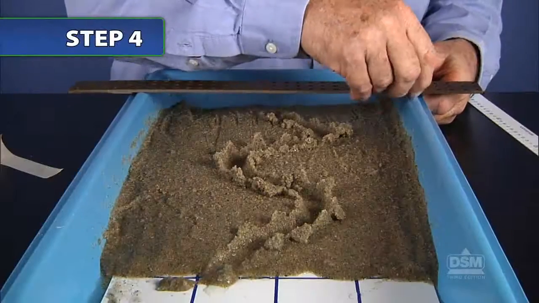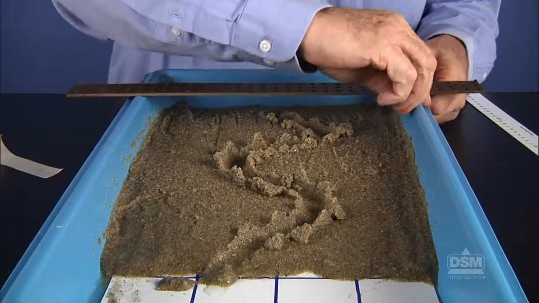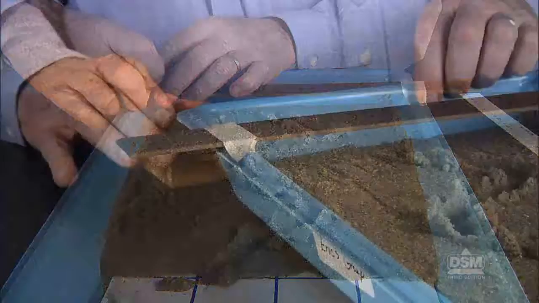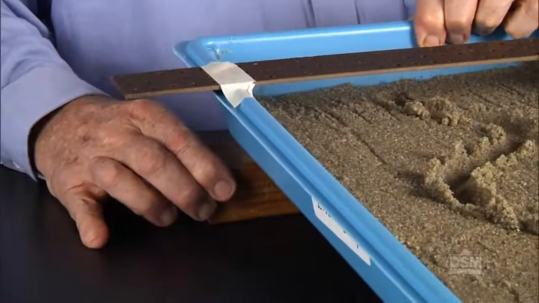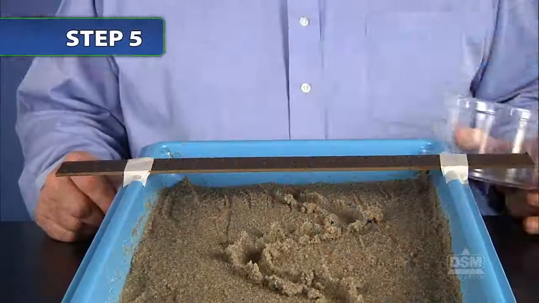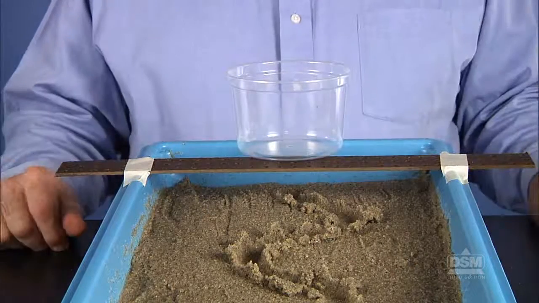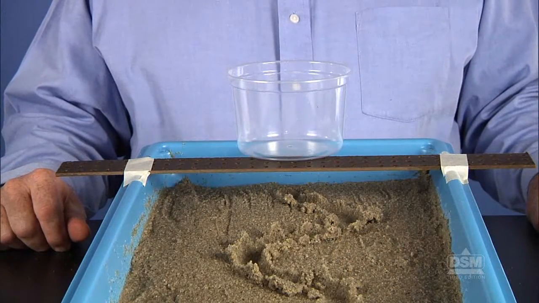Next, have students tape the piece of pegboard above the sand 5 to 6 centimeters from the end of the stream table opposite the hole. Then elevate the same end by about 4 centimeters. Next, have the students position the plastic container with the small hole over the sand so that it is supported by the pegboard and the edge of the stream table.